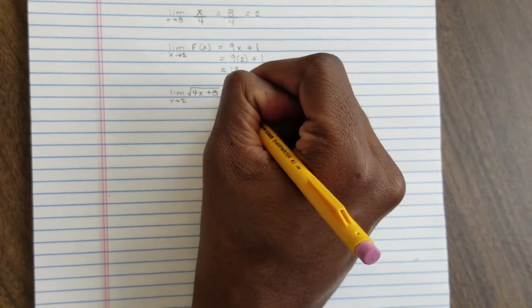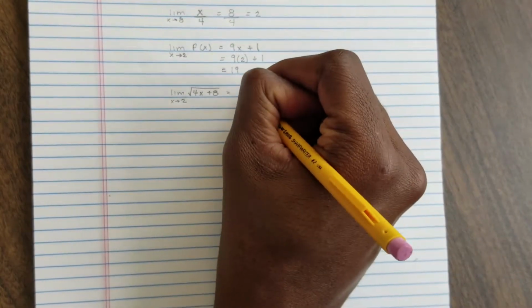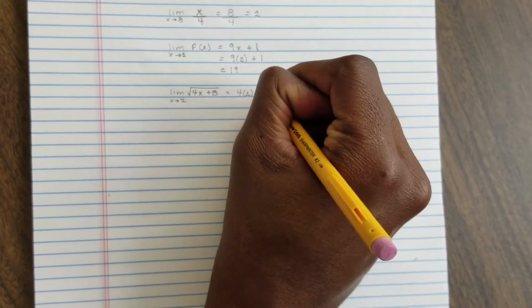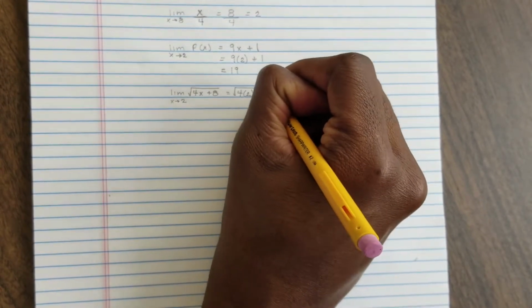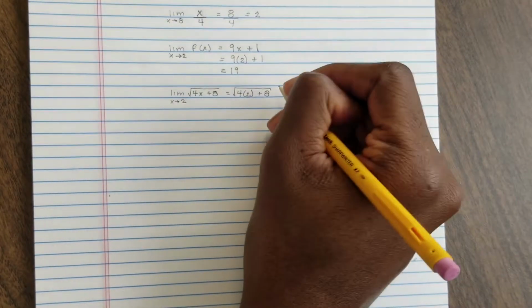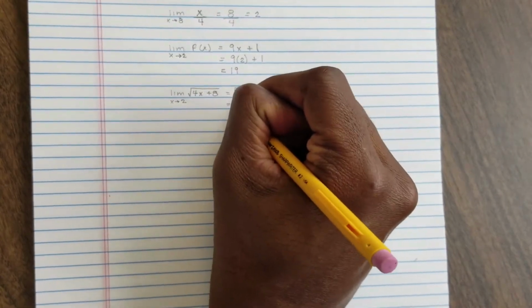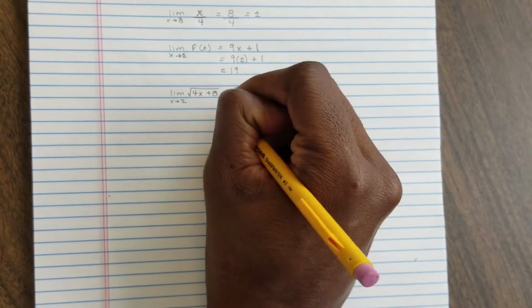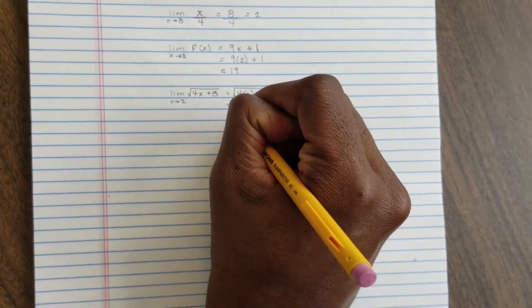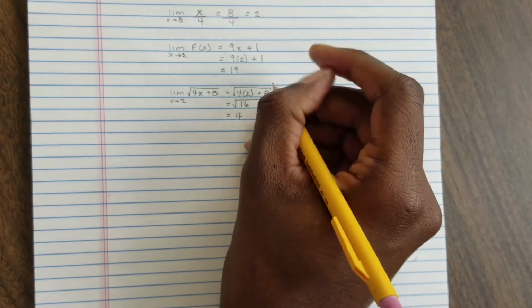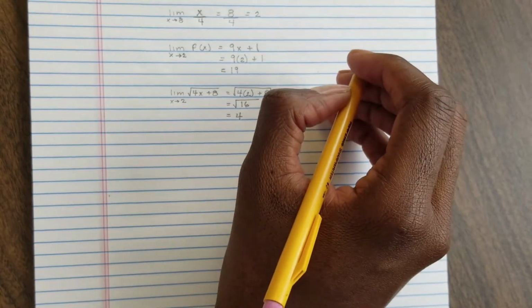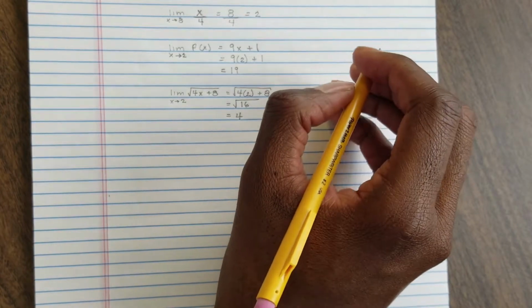So here we see we got the limit, and if we do 4 times 2 plus 8, the square root of that, we get the square root of 16. And the square root of 16 is just 4. So the limit of this function as x approaches 2 is going to be 4.